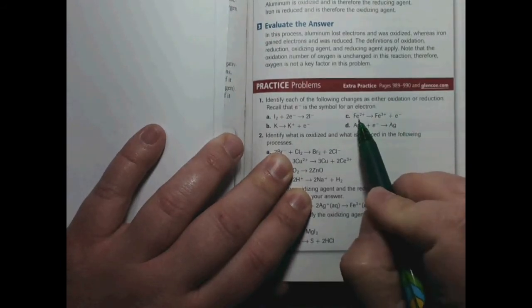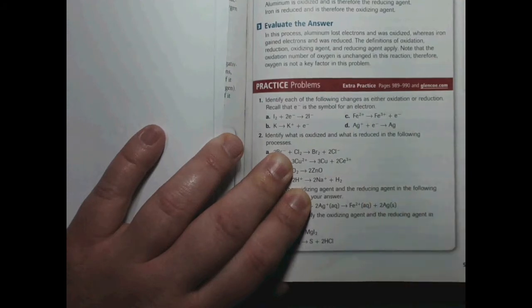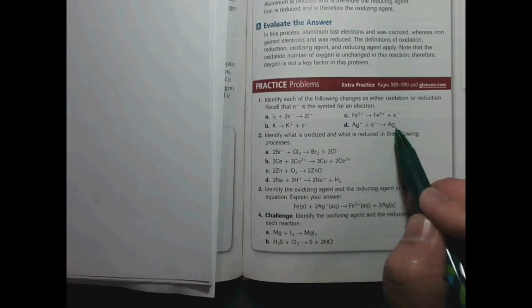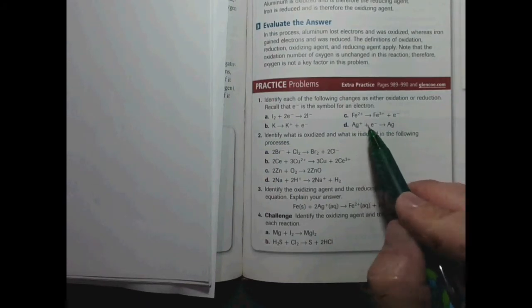Here, iron 2 plus goes to iron 3 plus. It is increasing in oxidation number, and that means it is being oxidized. It is losing another electron to get the 3 plus. Here, silver 1 plus plus an electron gives you silver, neutral. No charge on it. So that means silver's gaining an electron, so silver is being reduced. That's reduction happening.